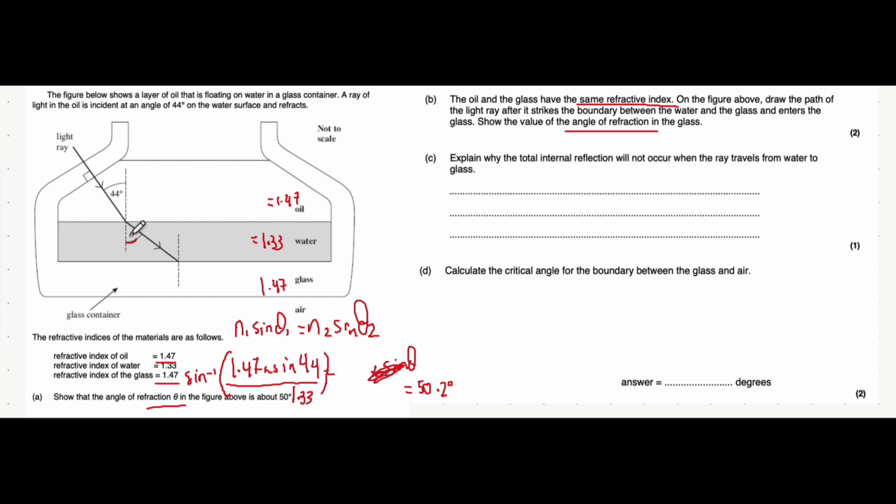So we correctly found that this was 50.2 degrees. That would be the same with this one because of what we know about parallel lines and the alternate angle rule from GCSE maths. And so this angle of 44 degrees that we're going to draw, it has to be closer to the normal. And we also just want to label that as 44 degrees.